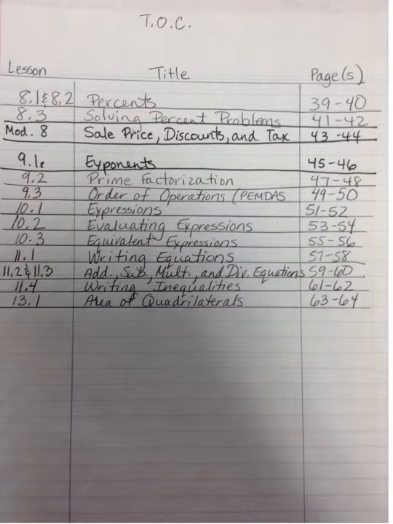We are starting Module 13, and so we're going to be doing 13.1 today. We're going into geometry, and 13.1 is a lesson about area of quadrilaterals. So go ahead and put that on in your table of contents. I believe the pages are 63 and 64.